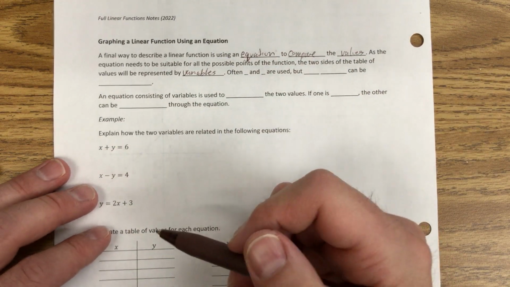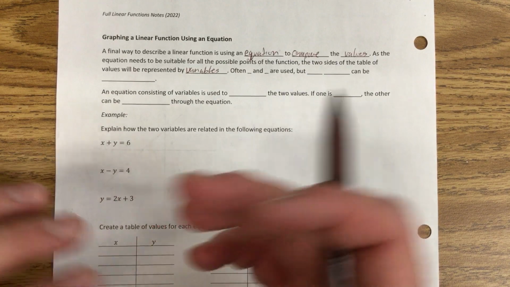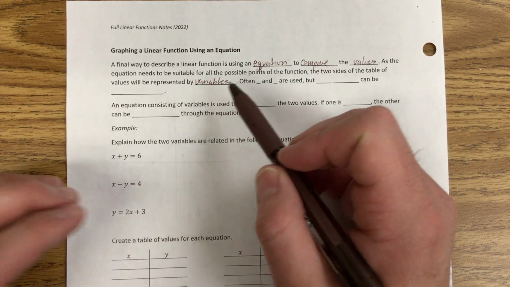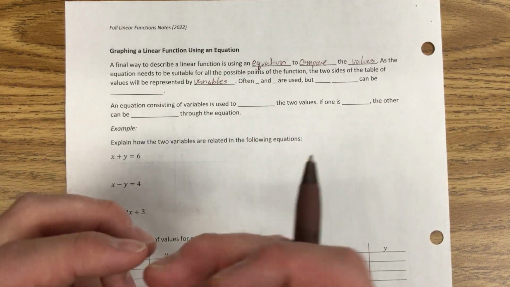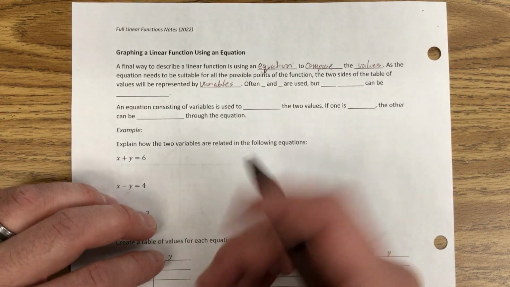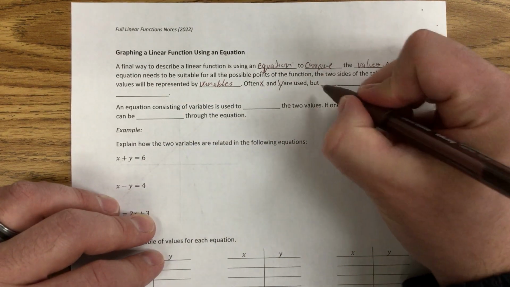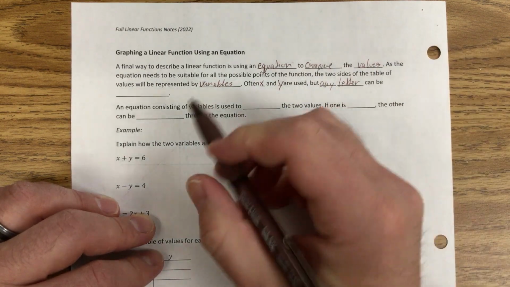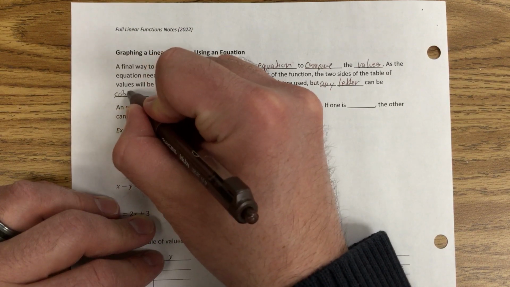If we think back to those tables that we took a look at in previous videos, they had an x and a y component, or a left and a right component. Those represent the variables, and we're comparing the two. Each value of x gives a certain value of y. Often x and y are used, but any letter, as we saw with our last example about hourly wage, can be substituted or used.